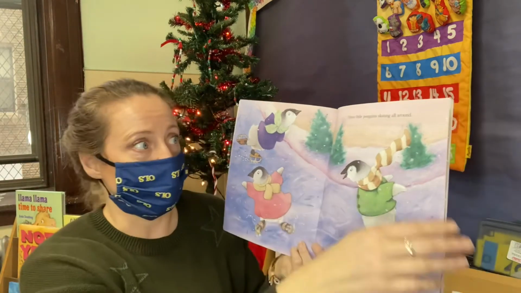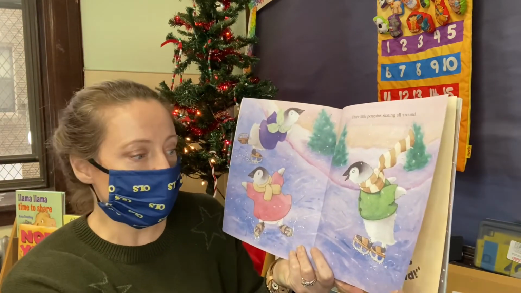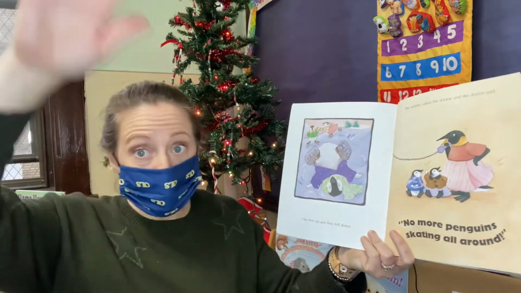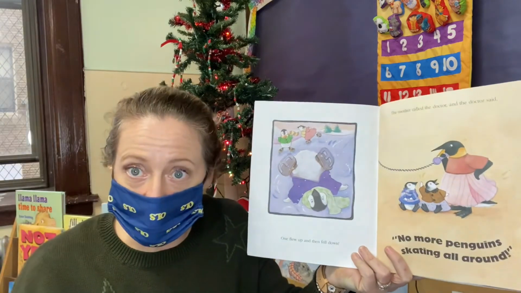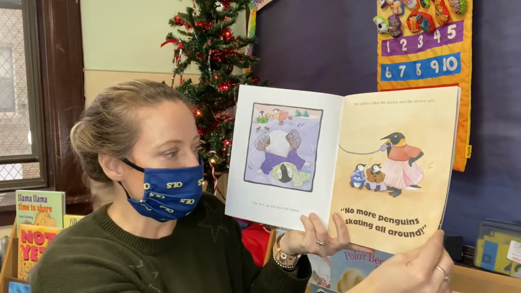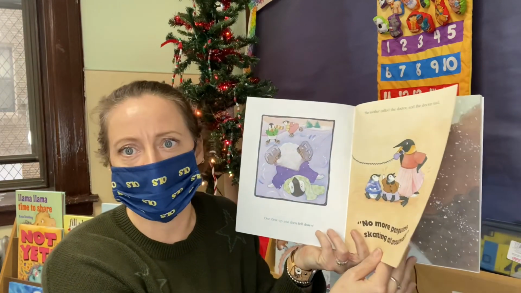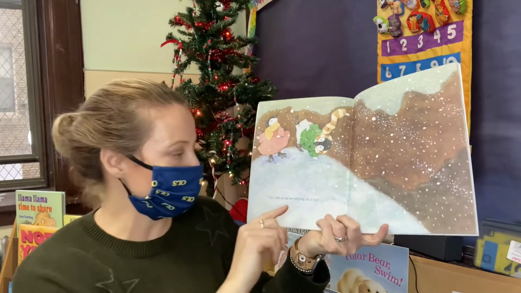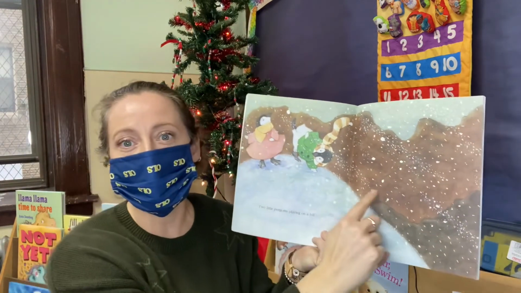3 little penguins skating all around. One flew up and then fell down. The mother called the doctor, and the doctor said, "No more penguins skating all around." 2 little penguins playing on a hill.